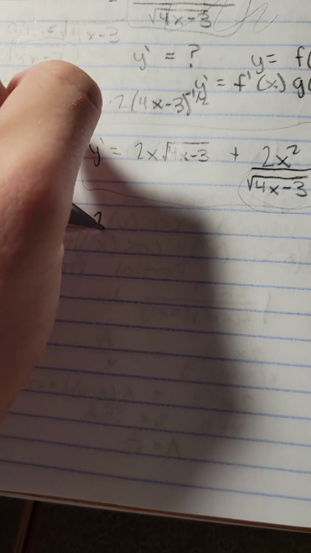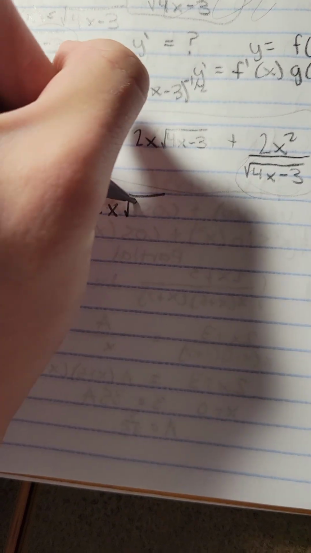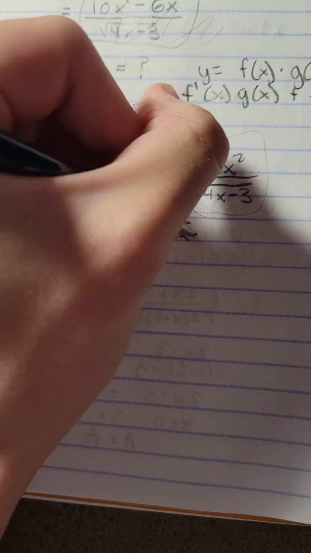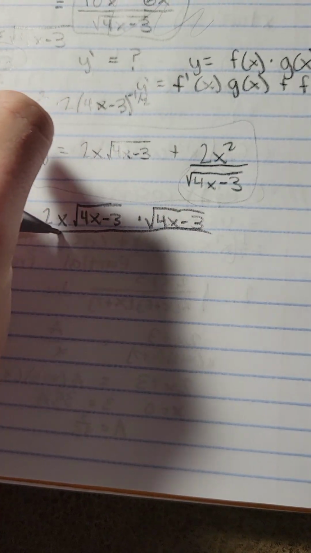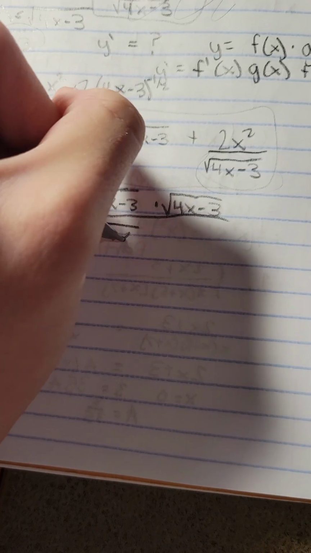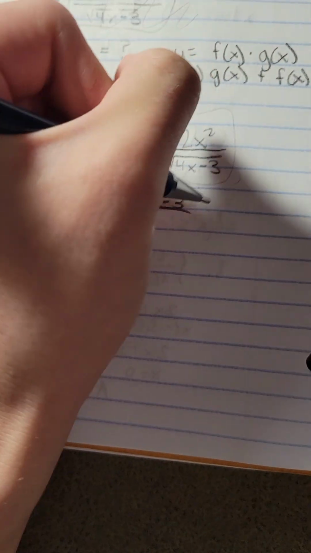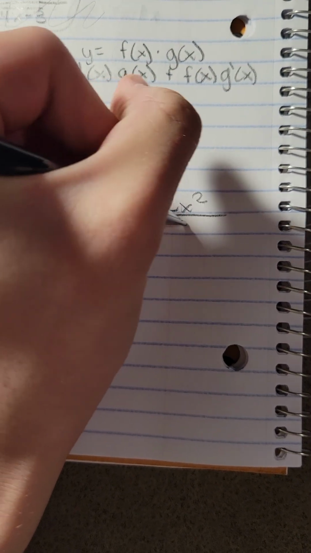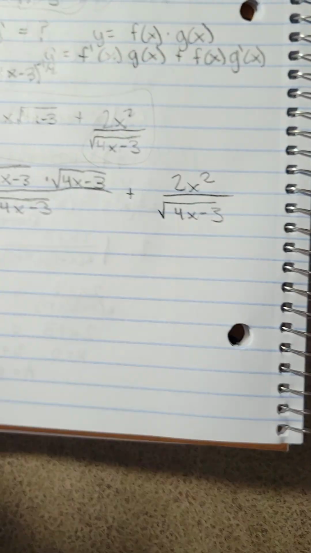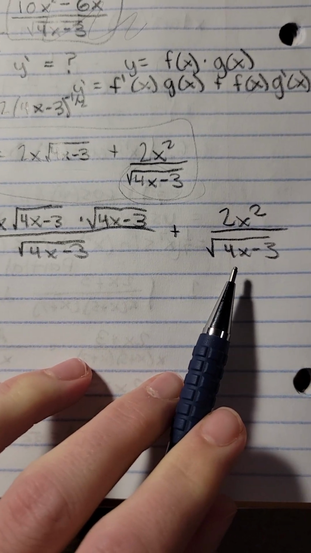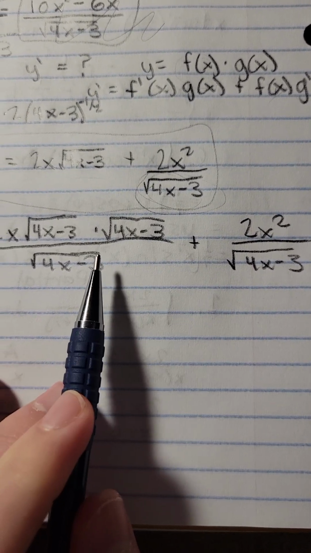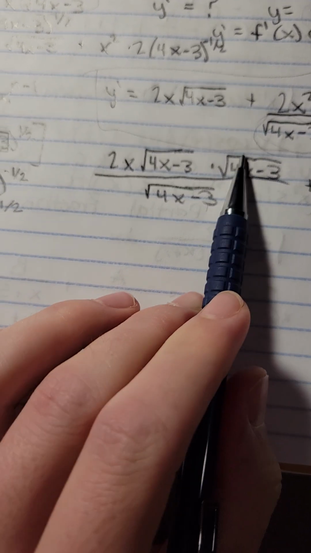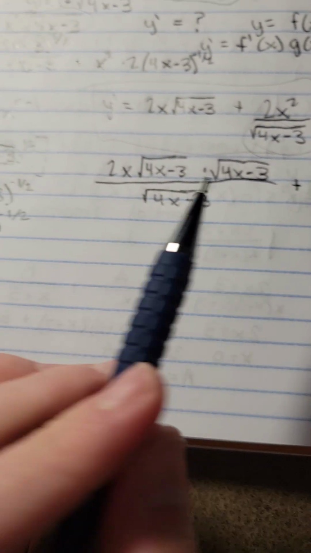So what you have to do in order to do that is just multiply this by the denominator. So you'd say basically it's just 2x times 4x minus 3 multiplied by the radical 4x minus 3 over radical 4x minus 3, plus 2x squared over 4x minus 3. Okay, so now they have common denominators. All I did was, in order to do that, you multiply the top and the bottom by this denominator.